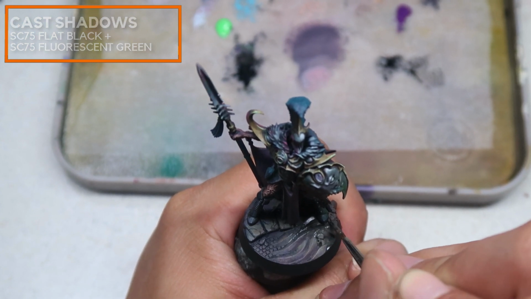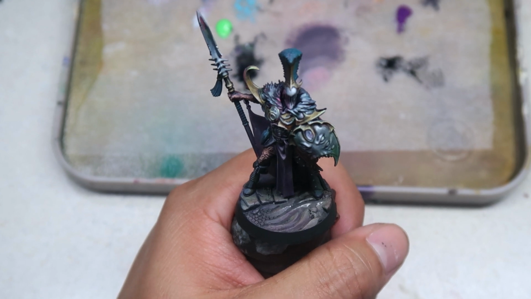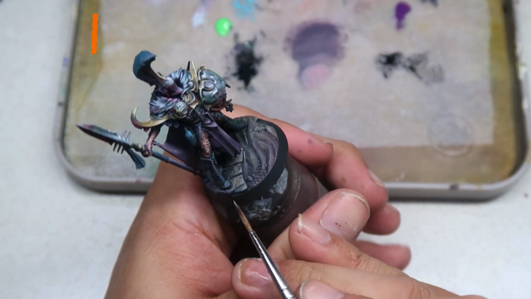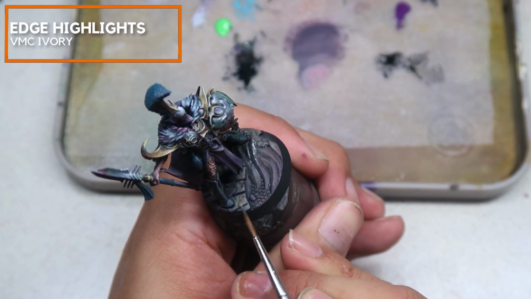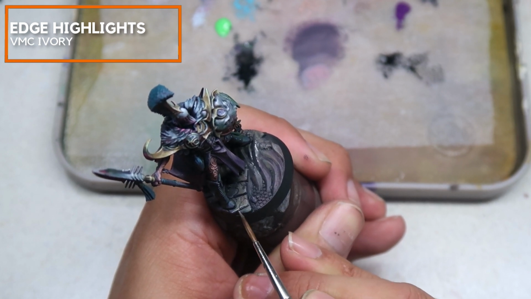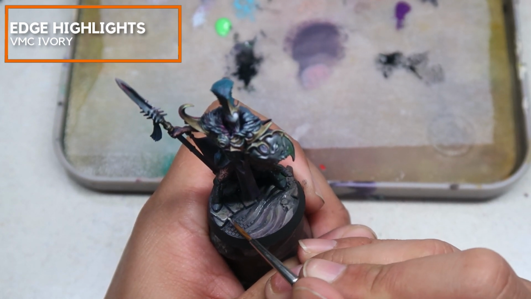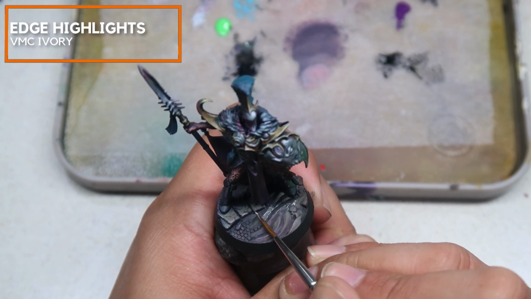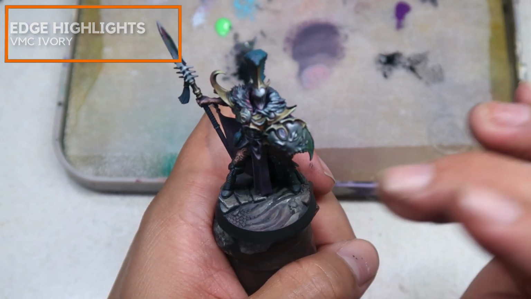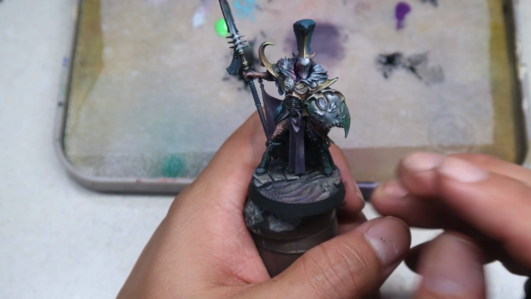I find that painting in the cast shadows really makes this look so much more dynamic and makes this miniature look so much more finished. So just doing some final edge highlights on the base, and I'll catch you in just a little bit when the finished model is shown.